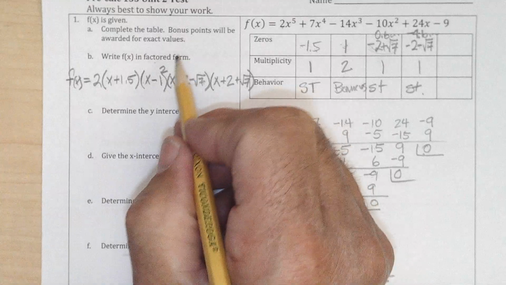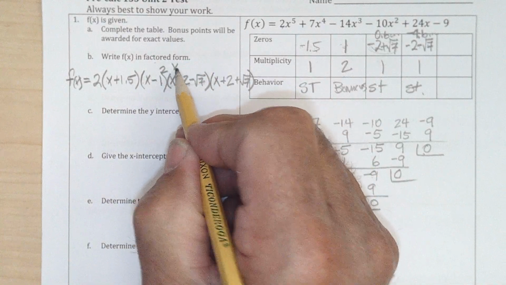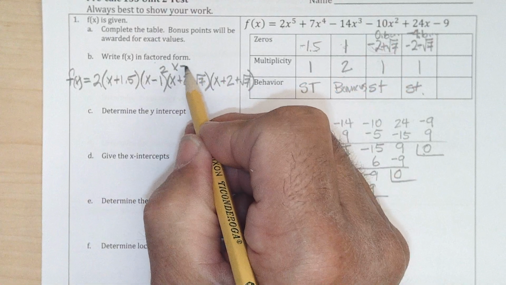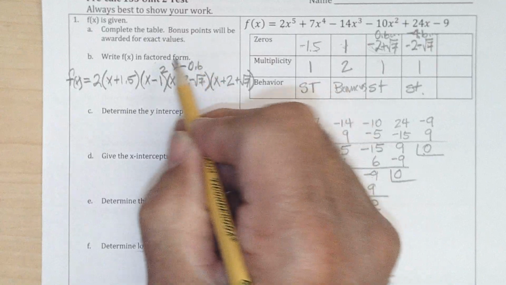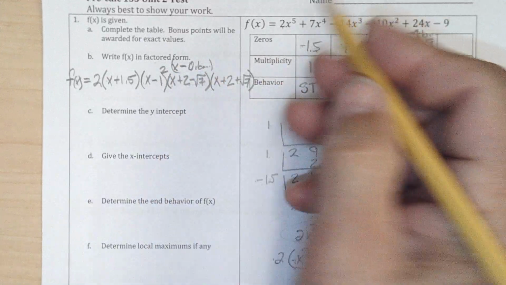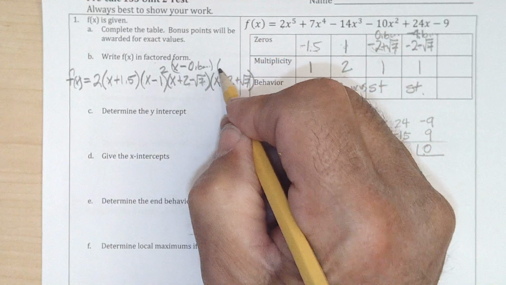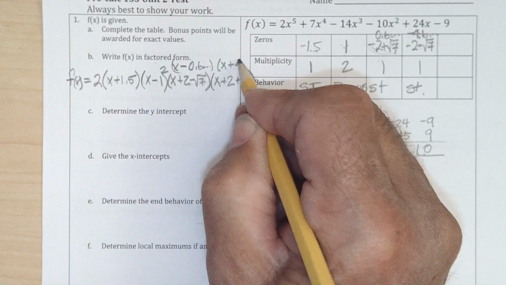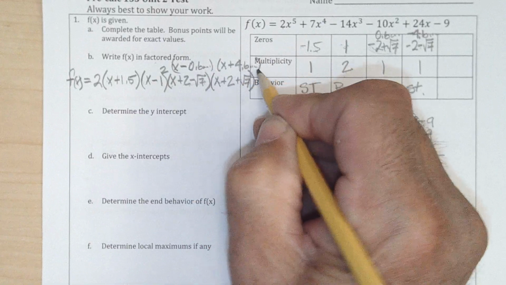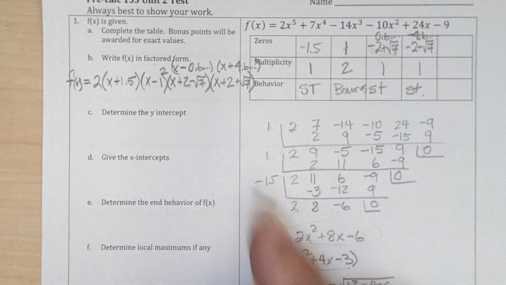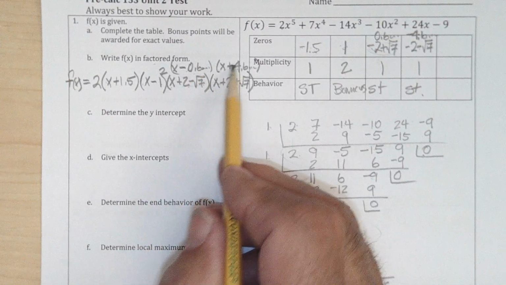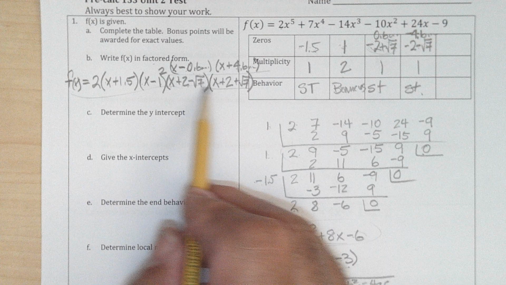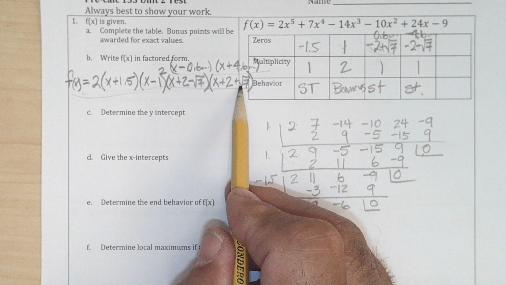Now, if you use the decimal ones, since it's at 0.6 something, I would have x minus 0.6 something, whatever that decimal is. And if I had this one, I would have had x. This is a minus 4.6, so I had plus 4.6, blah, blah, blah. So if I factored using the decimals, it would look like this. If I factored using the exact values, which gave me bonus points, I would have had it like that.